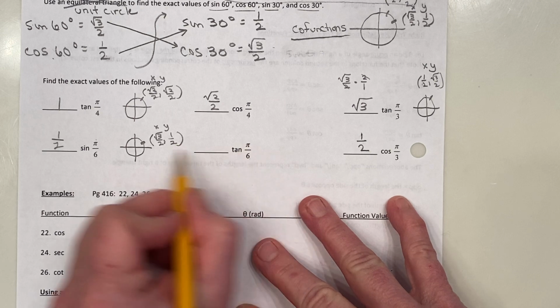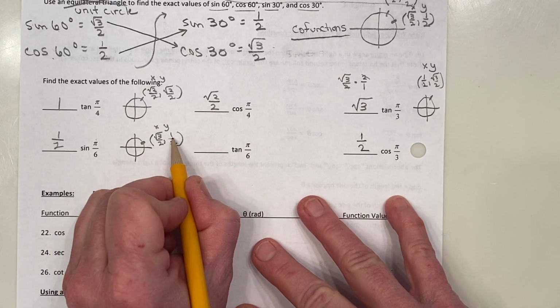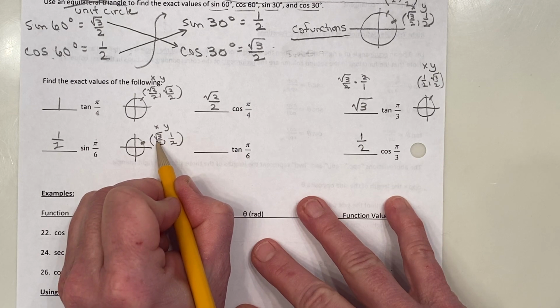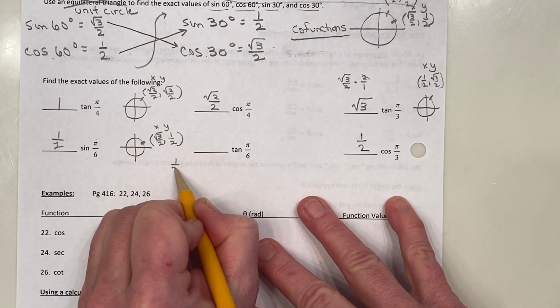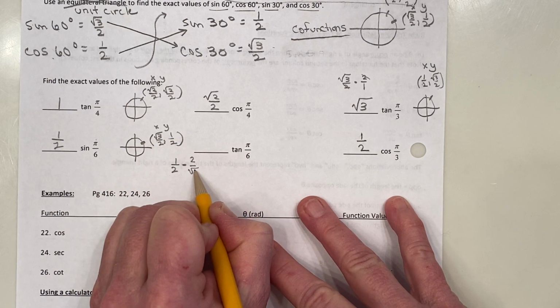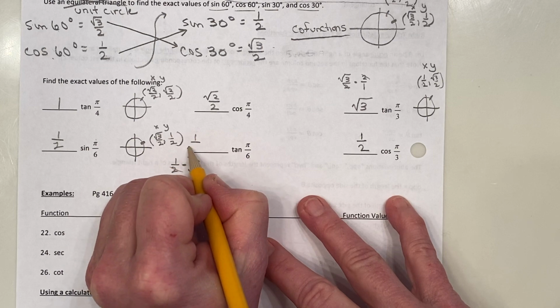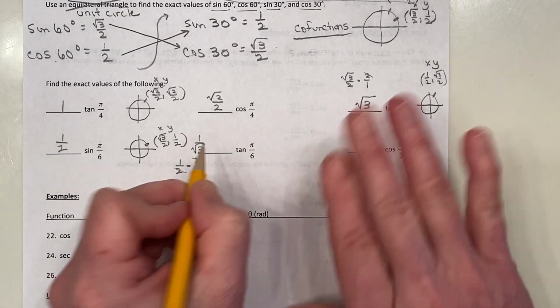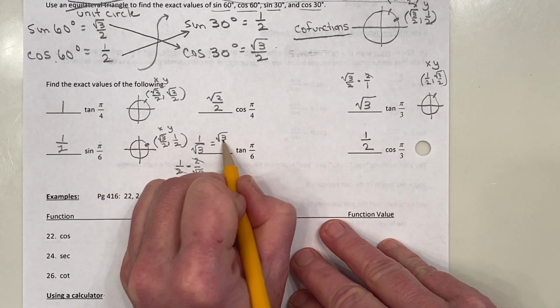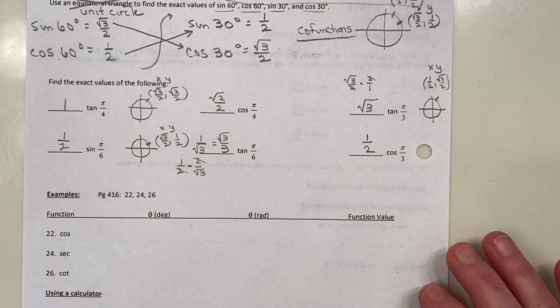All right, what's the tangent at that same angle, pi over 6? Well, it's 1/2 divided by square root of 3 over 2. So instead, we're going to take 1/2, the y, and multiply it by 2 over square root of 3. We'll divide the 2's out. We're going to end up with 1 over square root of 3. If we rationalize, that's going to equal square root of 3 over 3.